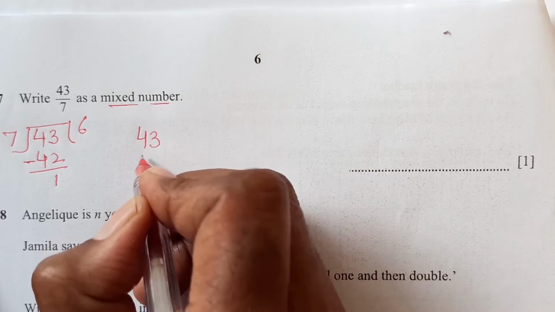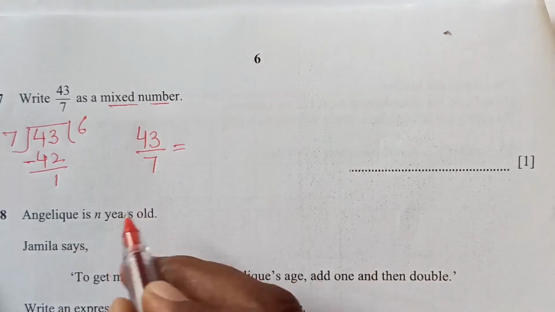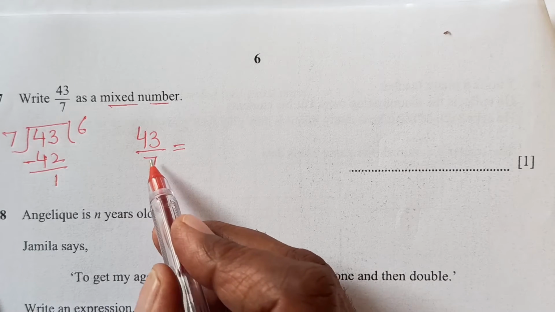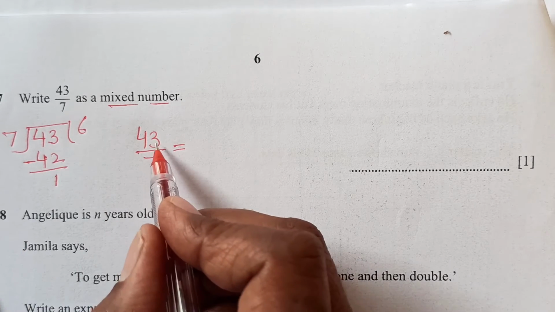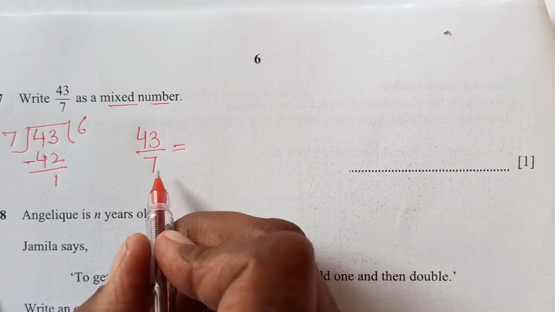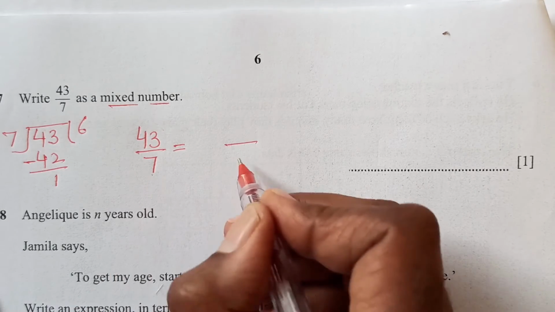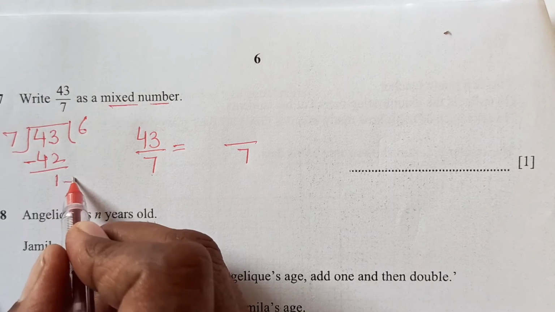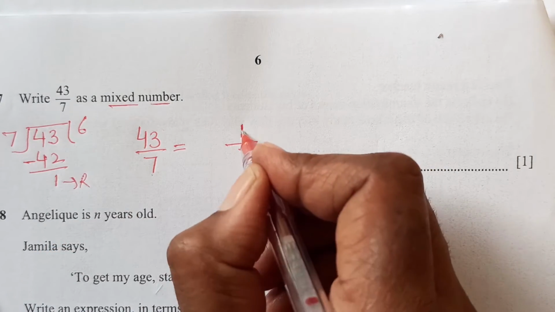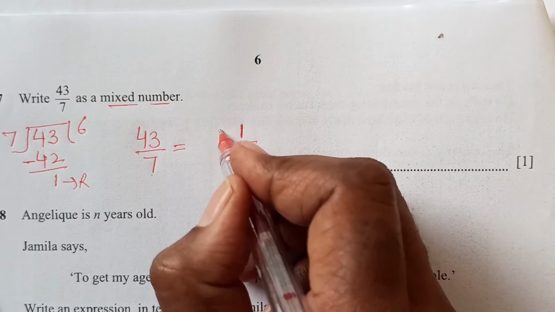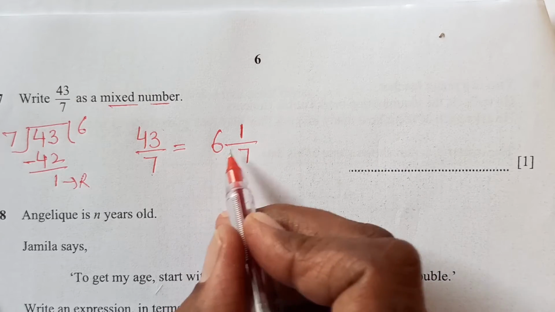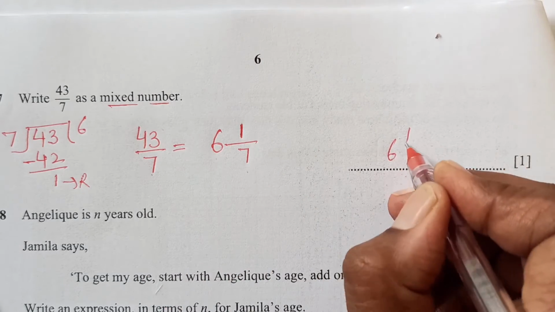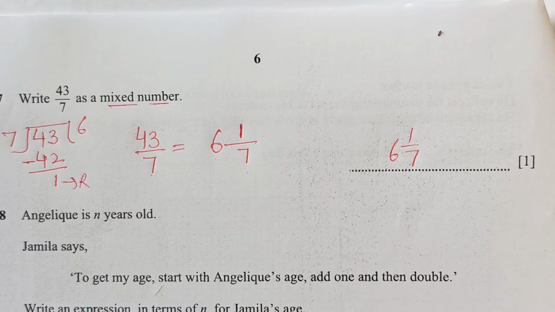So to write it as a mixed number, first write the number that is given to you, the fraction, 43 divided by 7. In the denominator you have 7, so that will remain in the denominator, don't change that. And this is the remainder, and the remainder goes up here, right? And the divisor is here. So 6 times 7, 42 plus 1 is 43. So 6 1 over 7, right?